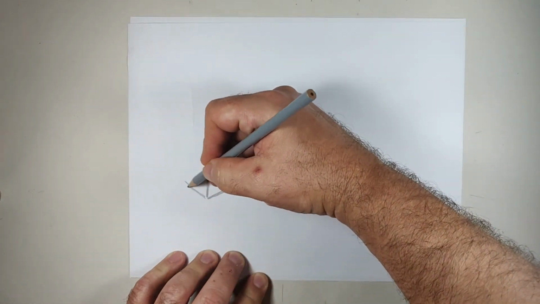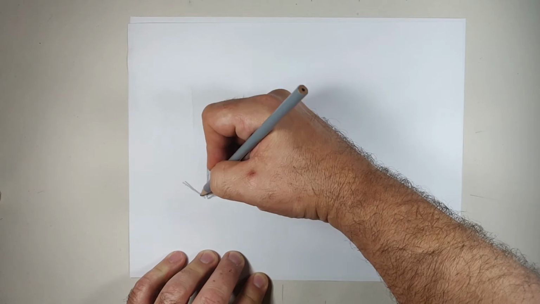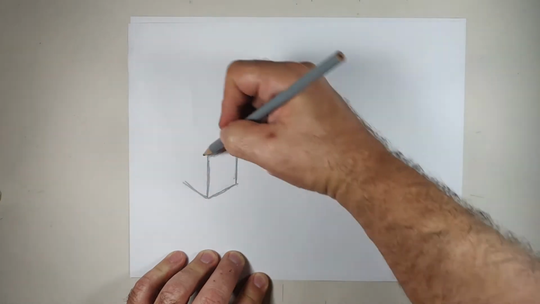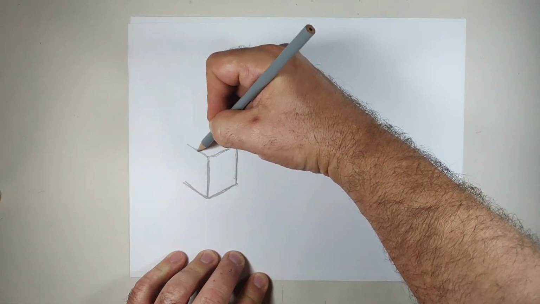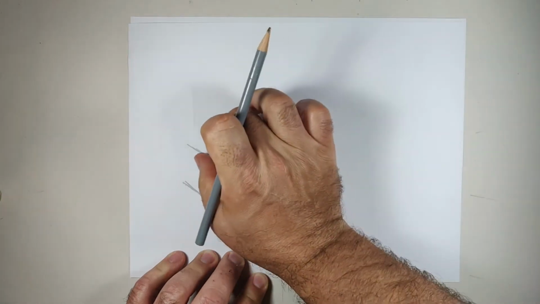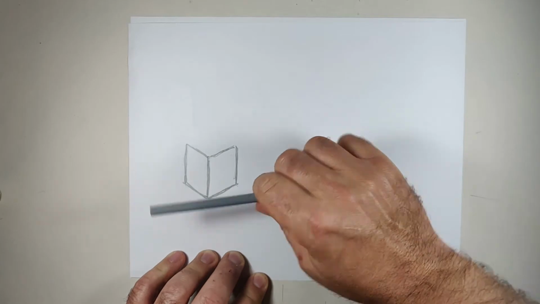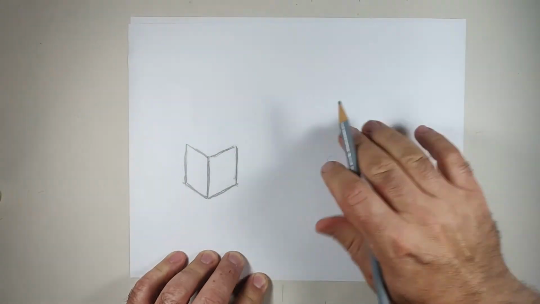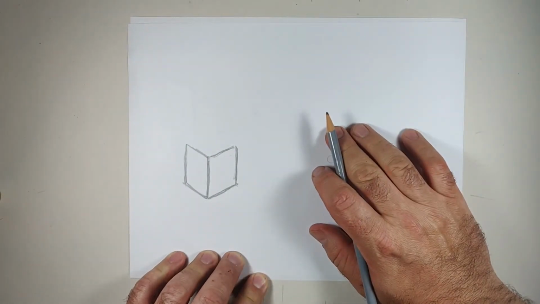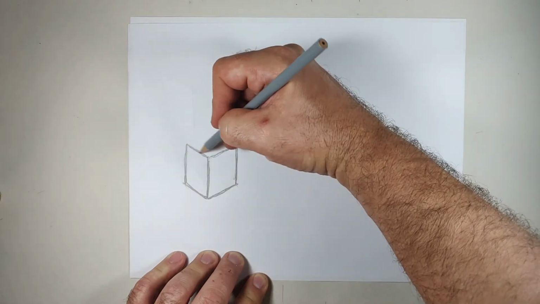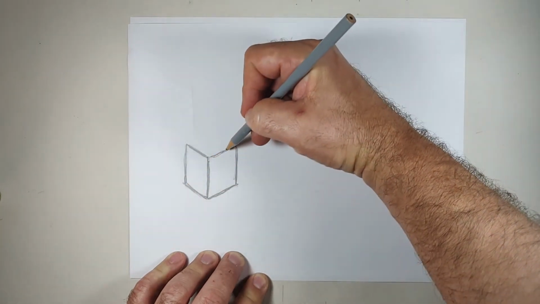So we want to draw a diagonal line going that way, and from the top there, we're going to do the mirror image. So we can measure, and then we're going to put a vertical line right here. Okay, so we can check our angles. All right, the next thing we're going to do from there is we're going to repeat this diagonal line. So we're going to repeat that diagonal line here.